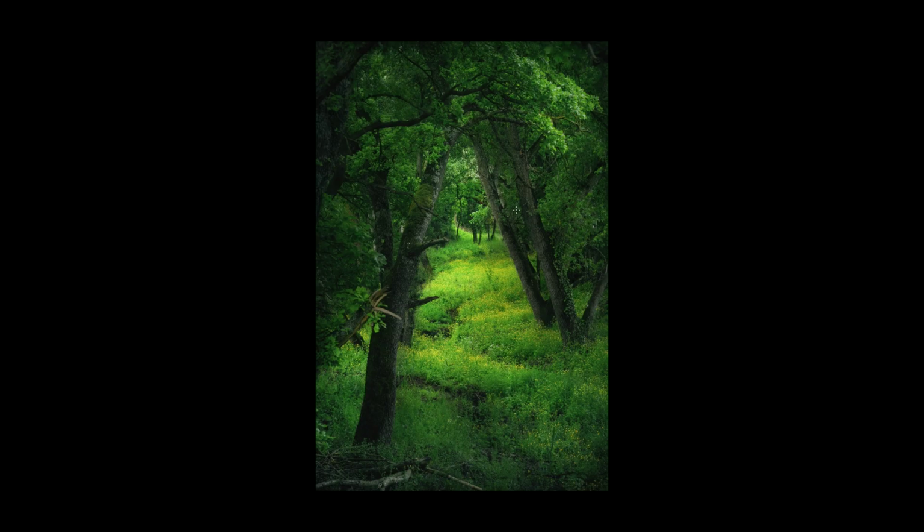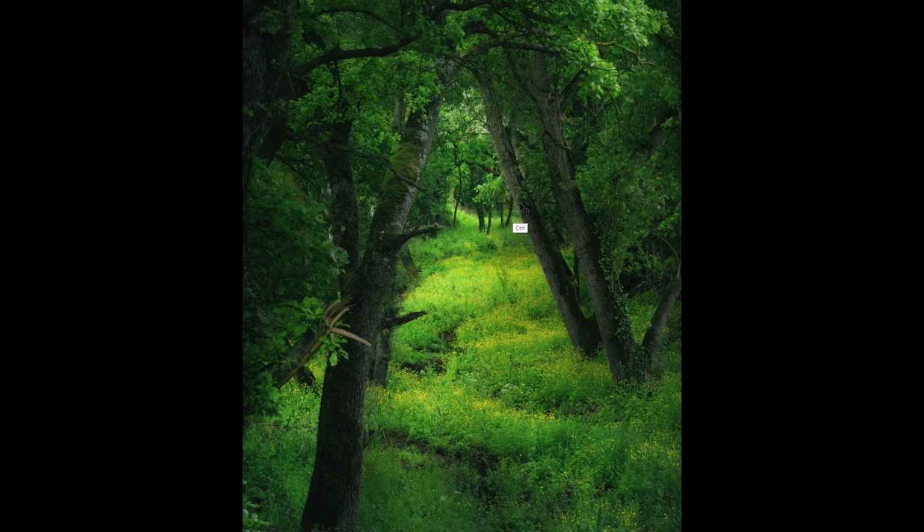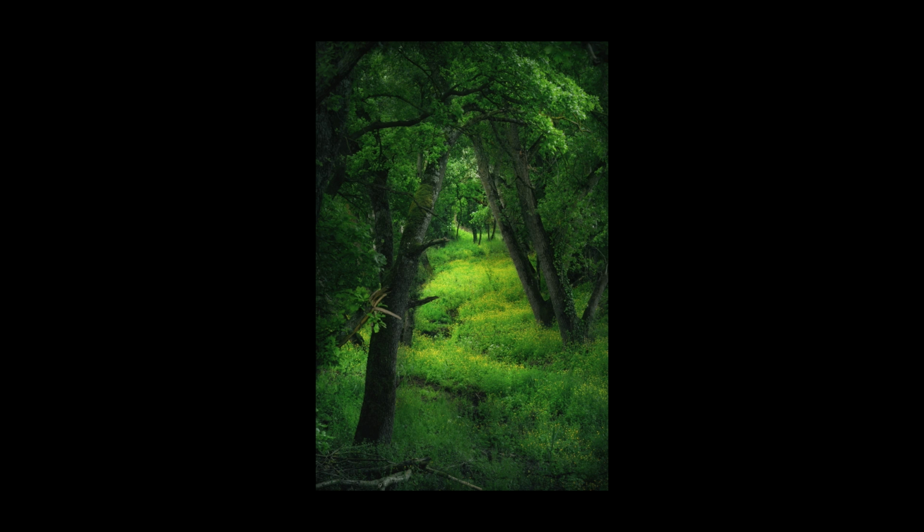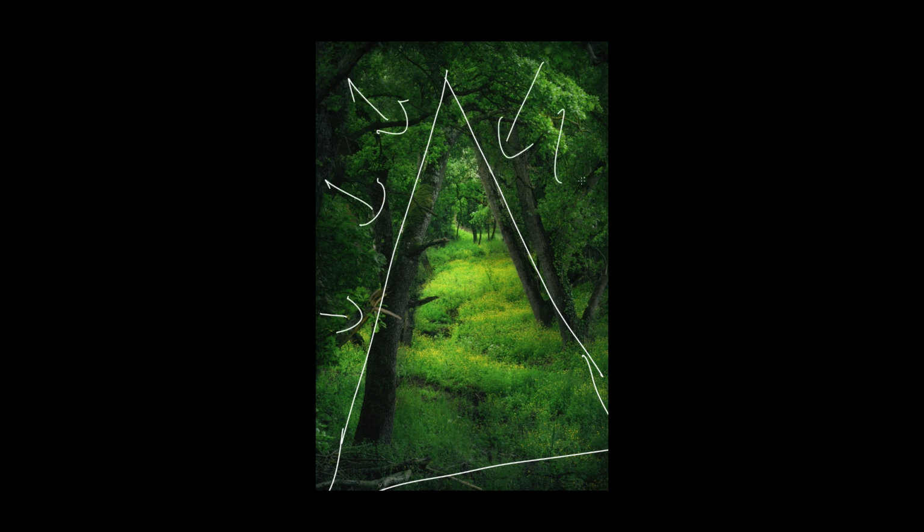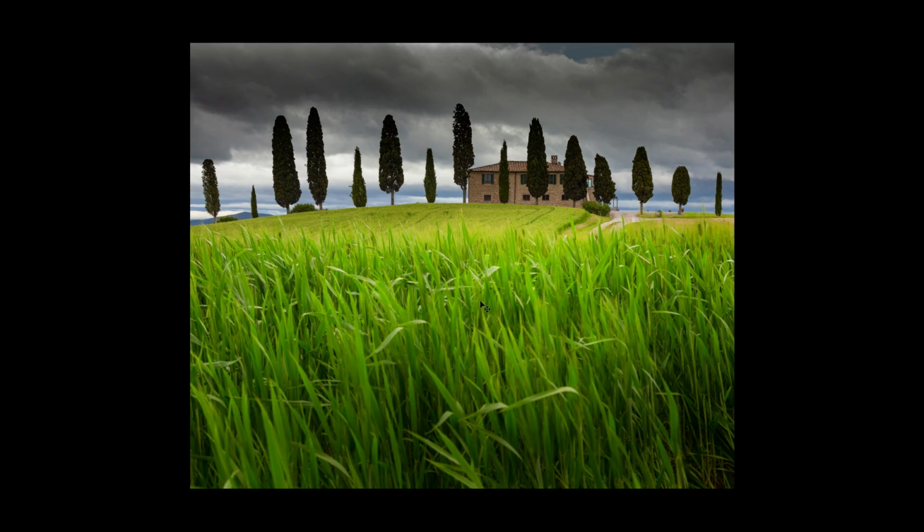Now again, a photo of a forest. This is a forest I found in Tuscany, and again you can see this area is darker, and this center area is not only lighter, but you clearly see this path that goes into the forest. And I'm always searching for hints of direction that I can use to guide you through the image.